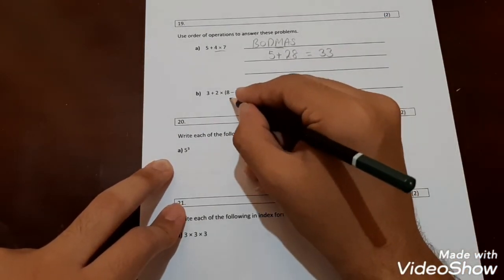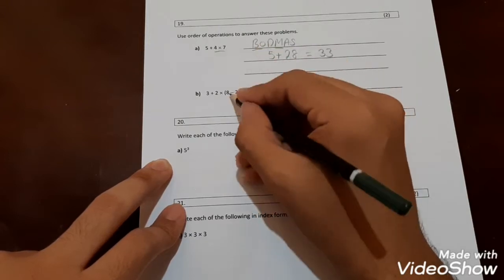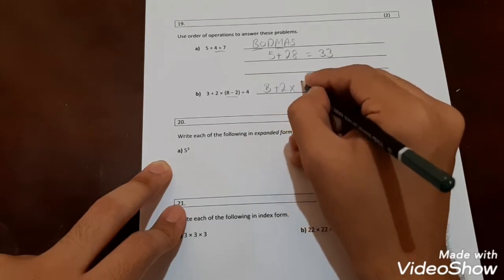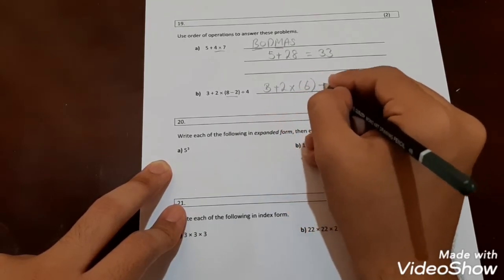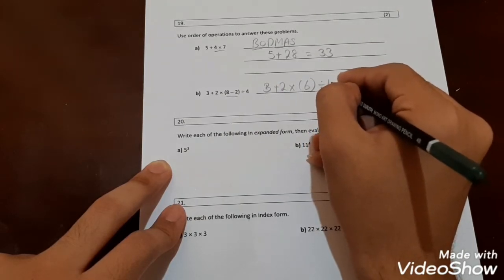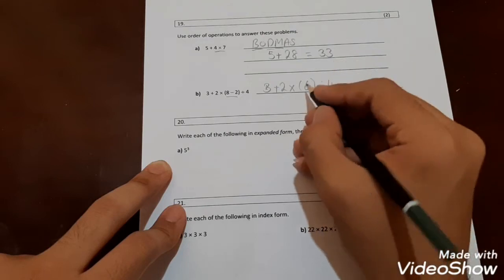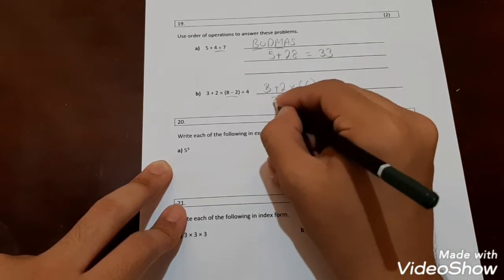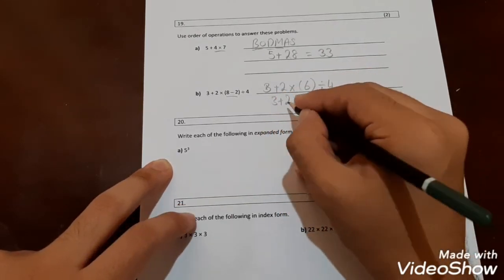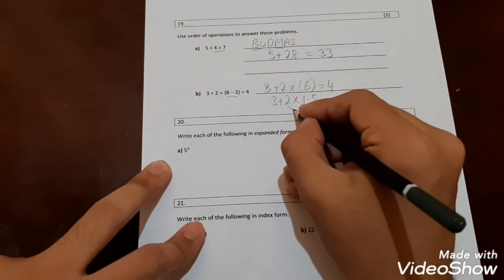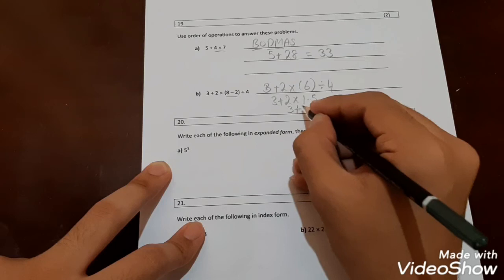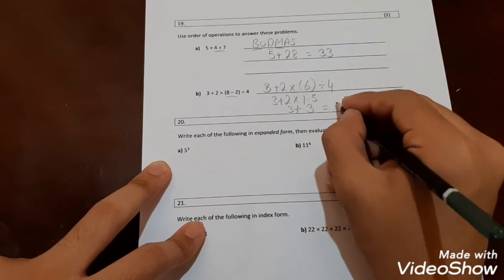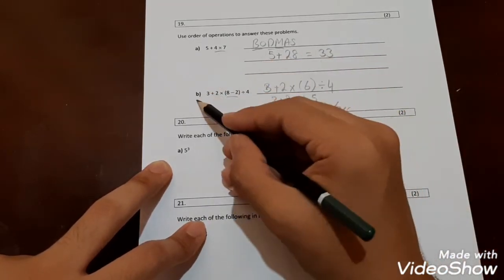Then in part B we will first do brackets because there are brackets. So write 3 plus 2 multiplied by 6 divided by 4. Then we will use division. So 6 divided by 4 will be 1.5. So 3 plus 2 multiplied by 1.5. Then we will do multiplication, which will be 2 multiplied by 1.5 will be 3. So 3 plus 3 will be 6. So 6 will be the final answer for part B.